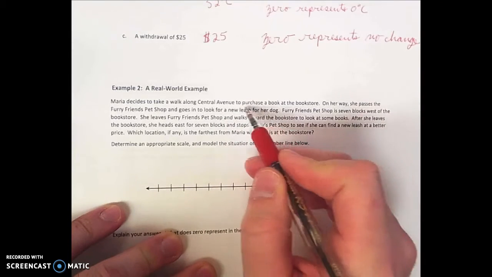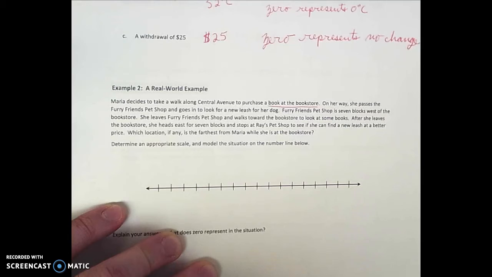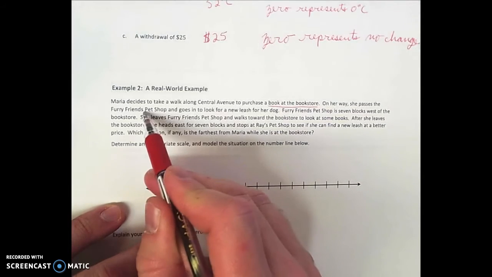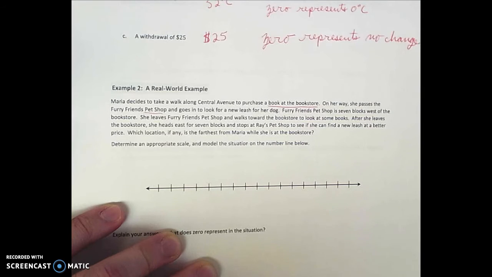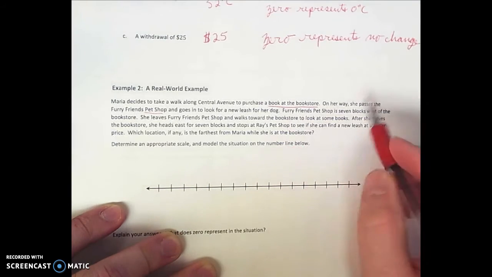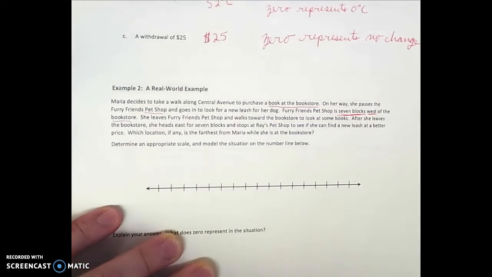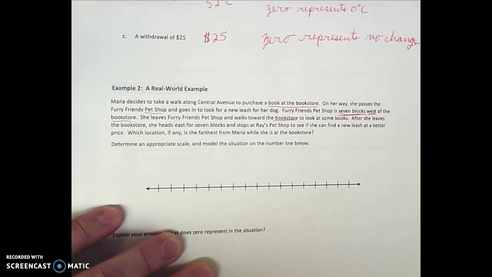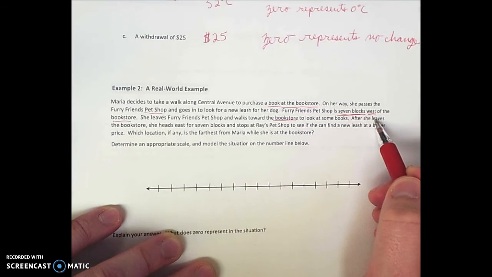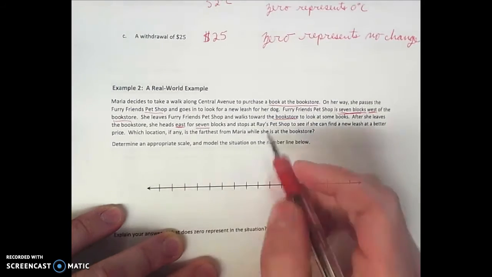Okay, so she's going to purchase a book at the bookstore. On her way, she's going to pass the pet shop to look for her leash. Now, Furry Friends pet shop is 7 blocks west of the bookstore. So she leaves Furry Friends and walks towards the bookstore to look for books. Now, after she leaves the bookstore, she heads east for 7 blocks and stops at Ray's pet shop.